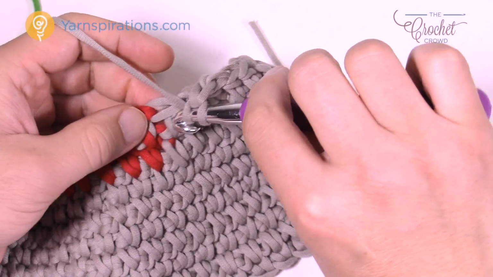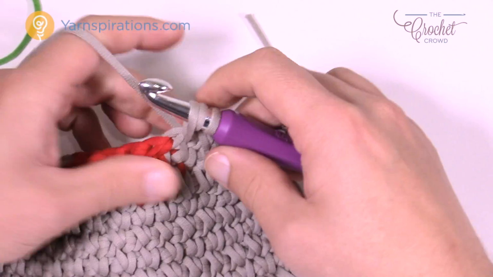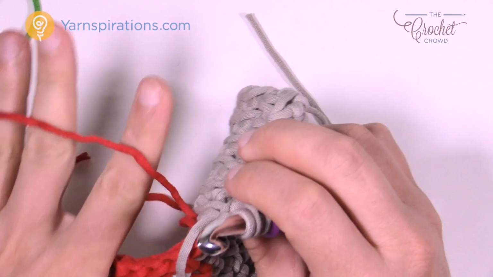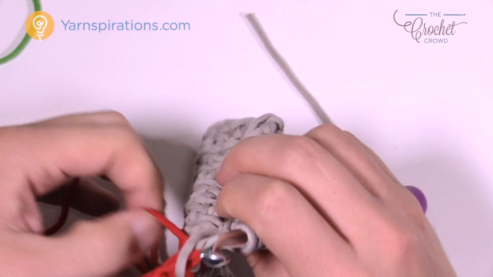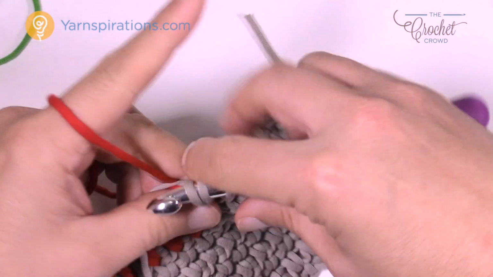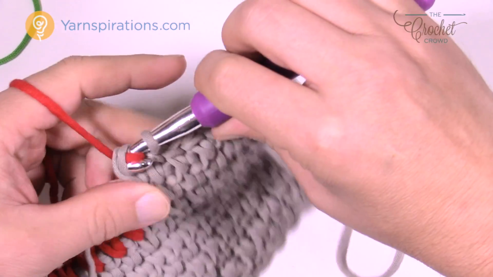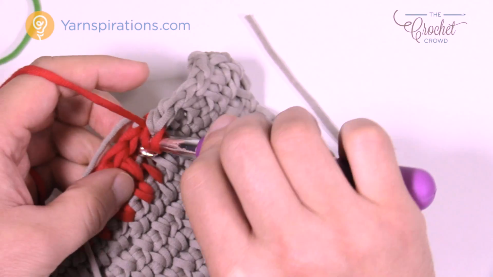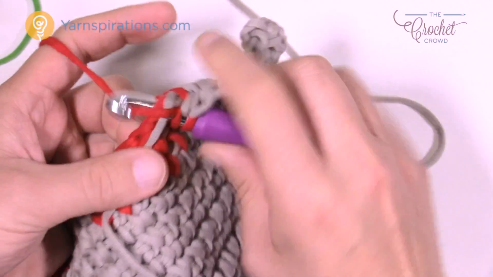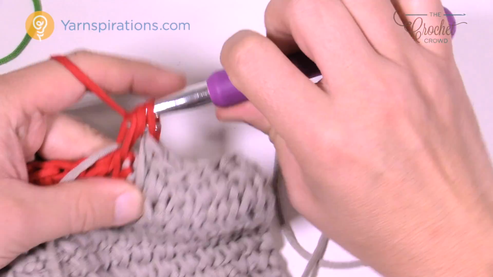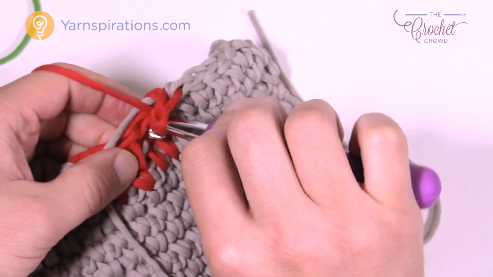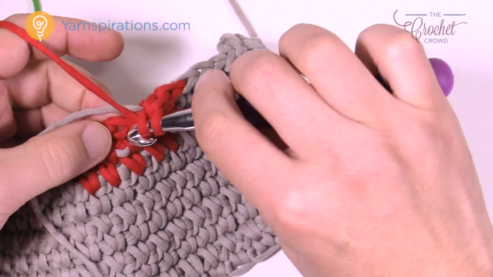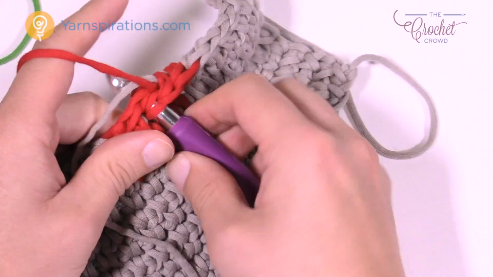So the next one here is gray, and then it will transition to red in the next one. So we want to drop that gray. We want to bring back that red that is sitting in behind. So we pull it forward. Okay, and then we just start using the red and splitting, and then we leave down the gray once again. So this is how you just change in and out your colors when you're going to work. Just watch your tension. Make sure you're pulling things nice and snug as you go, and you should be good to go.